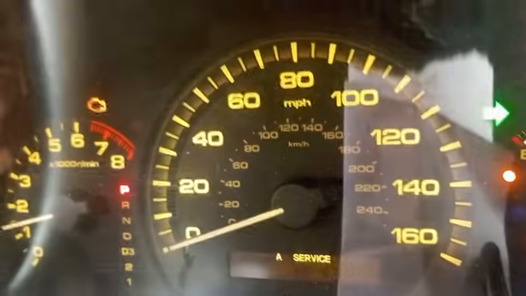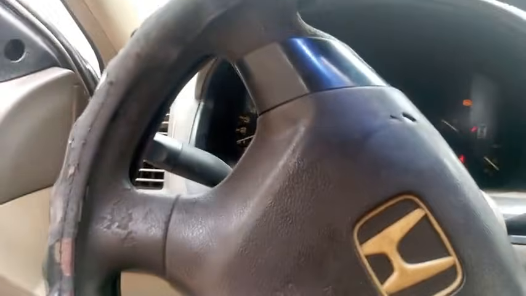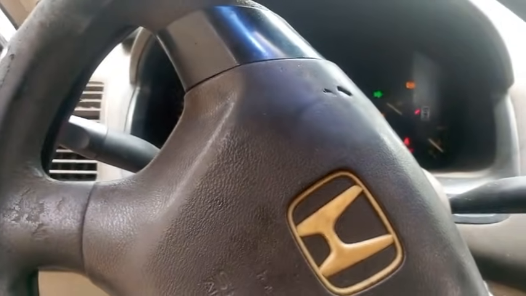So see what will happen. You saw that it accelerated higher. So that is how the MAF sensor works. The vehicle not accelerating now leads us to the next symptom you would notice when the MAF sensor is bad.